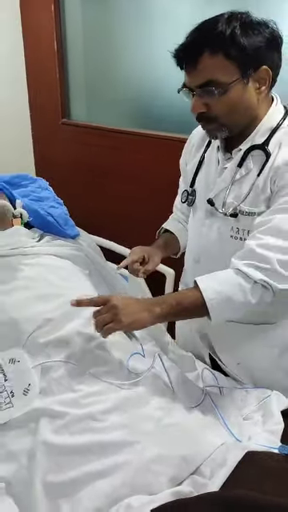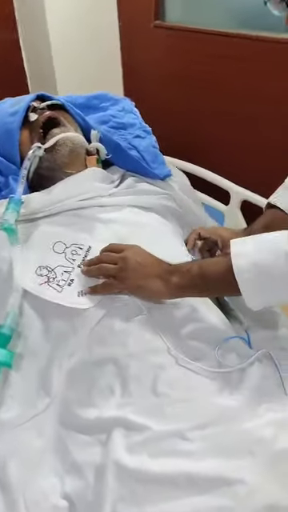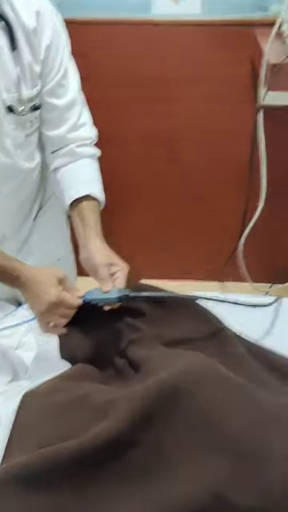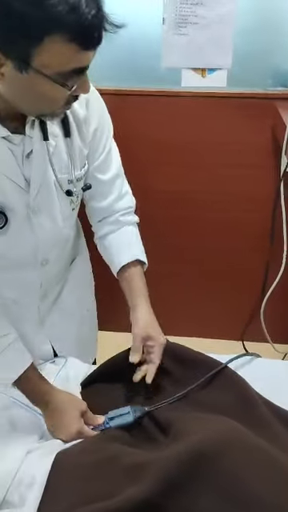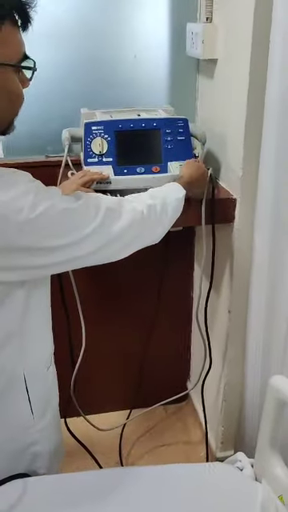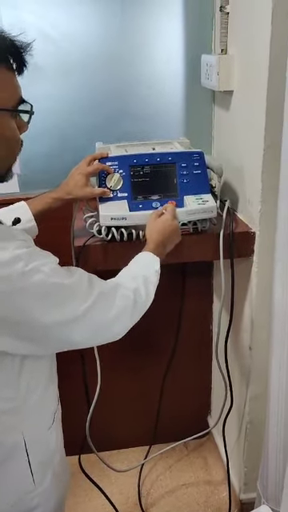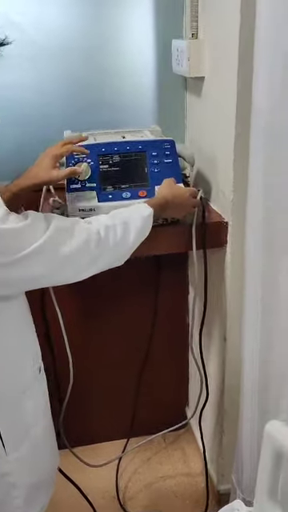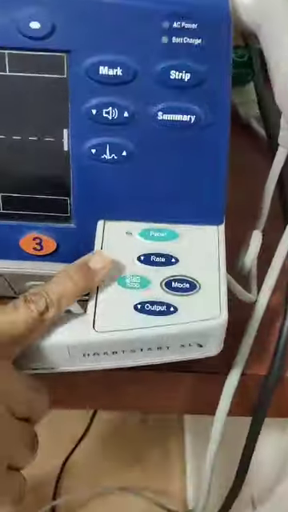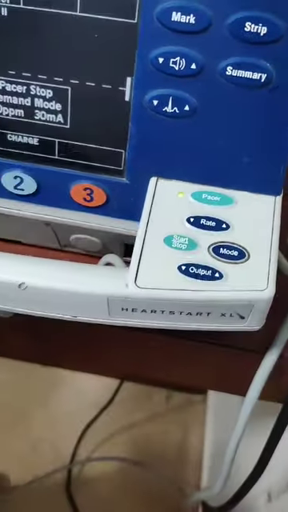For that, I'll apply the pads appropriately like this, and I'll make sure that the connections are well connected to my machine, right? These connections are appropriate. Then I'll switch on my machine, okay, and I'll go to the pacer mode. So you can see, this is the pacer. So I'll switch on. This is my pacer mode.